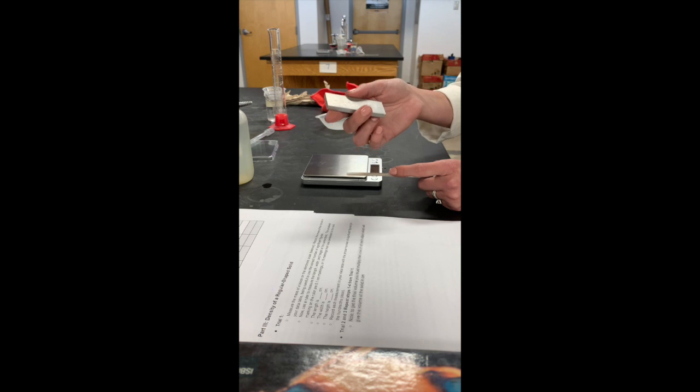Okay, part 3, the density of a regular shaped solid. First we're going to put our solid onto our scale, again making sure that it's clear. We are still in grams. I'm going to set that on there and let that come to calibration. Our answer here for the mass of the solid is 33.53 grams. You may use that same mass for trial 1, 2, and 3.